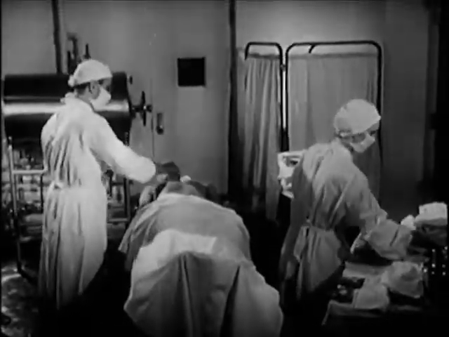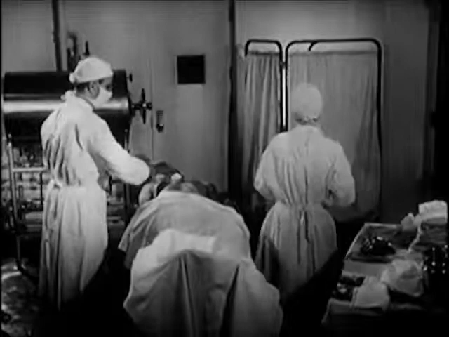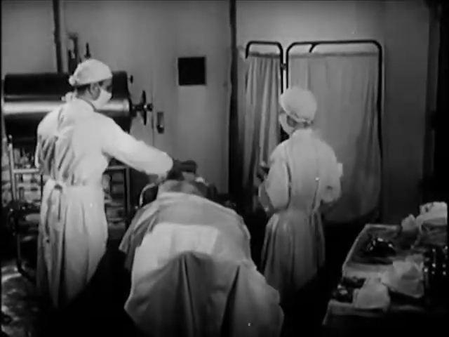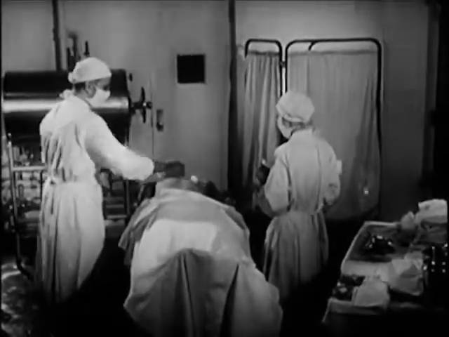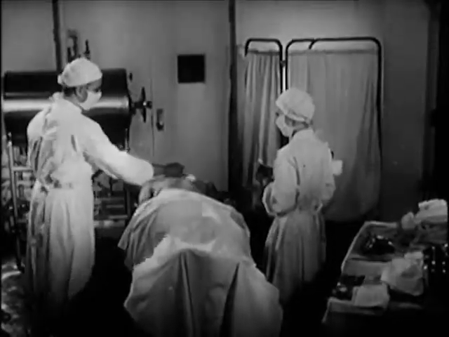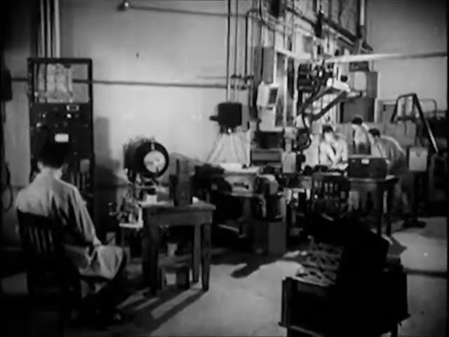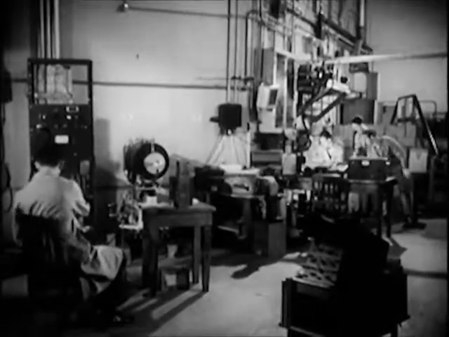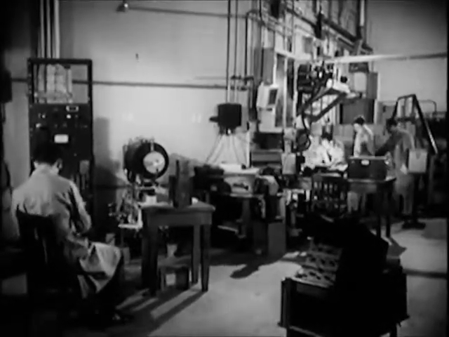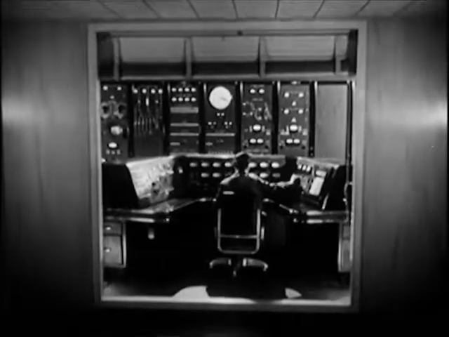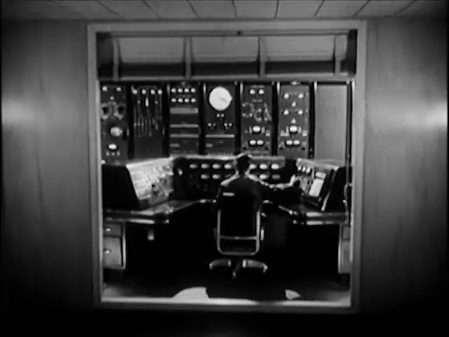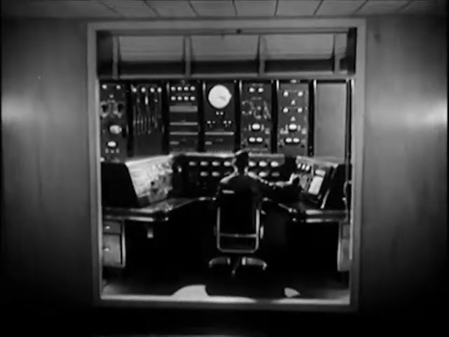Since atomic radiation improperly used may be extremely dangerous, much research has been done to discover the most effective protective measures. In league with physical scientists, biologists are learning how best to protect humans from dangerous amounts of radiation. Protective clothing, barriers made of radiation-resistant materials, remote control equipment, and medical tests are some of the measures developed through experimentation to guard against harmful exposure.